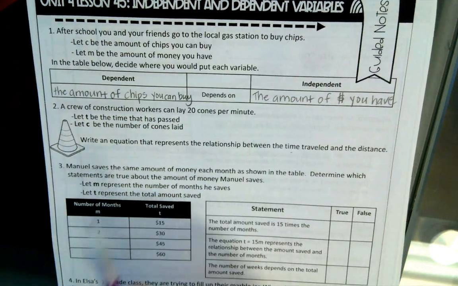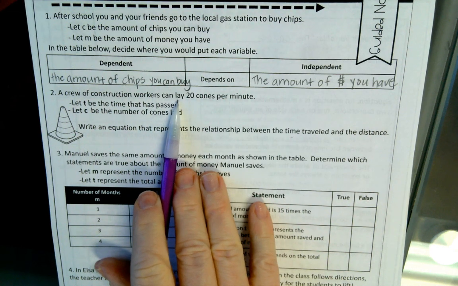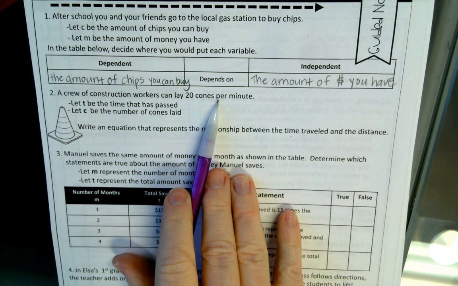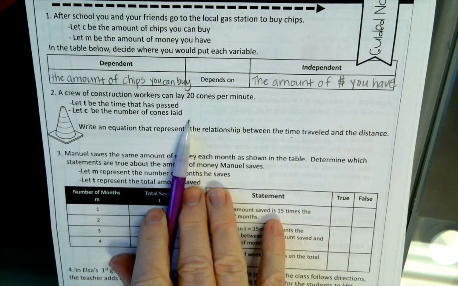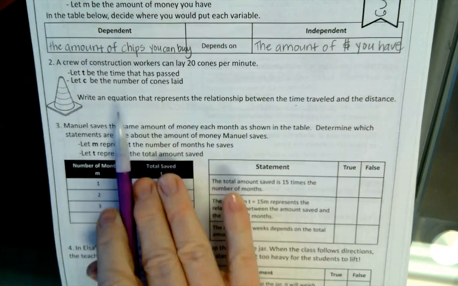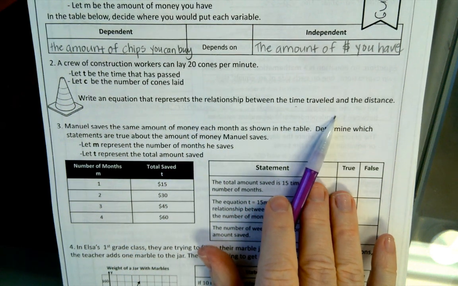Okay, so look at this. A crew of construction workers can lay 20 cones per minute. Okay, T is the time that has passed. C is the number of cones laid. Okay, write an equation that represents the relationship between time traveled and the distance.